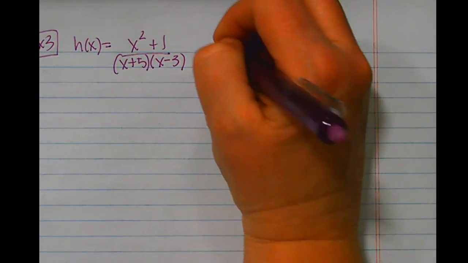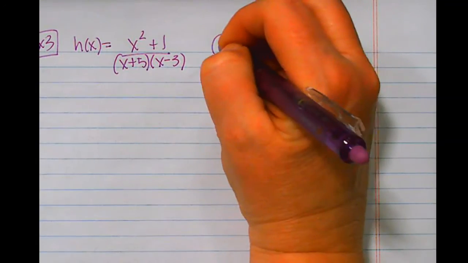So number 1 that we need to find are the vertical asymptotes. 1 is for vertical asymptotes. Where will they be?